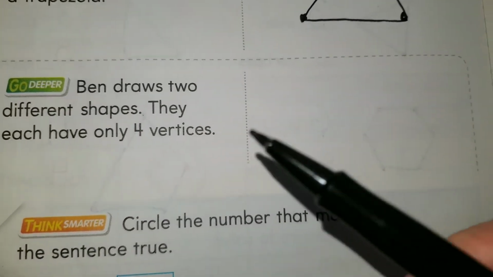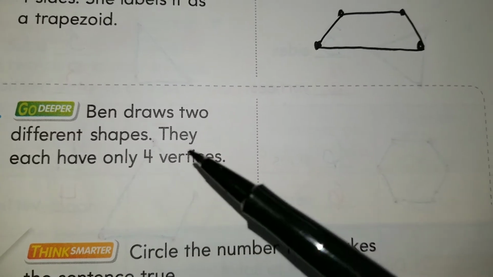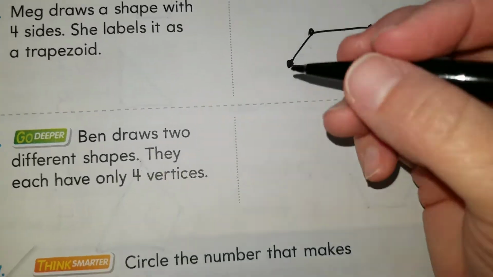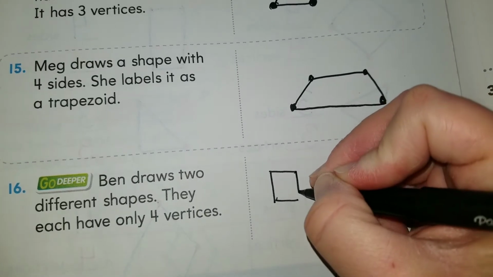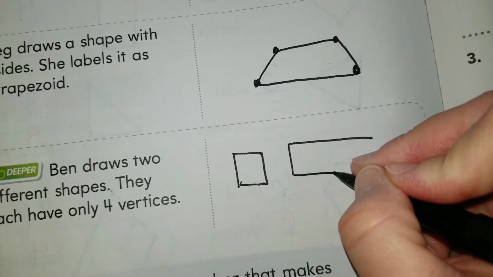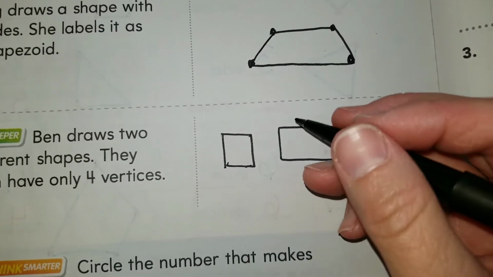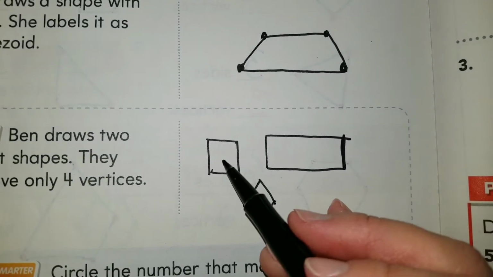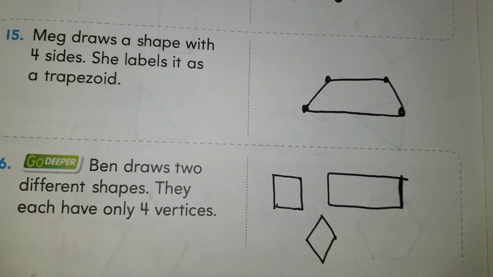All right, this is going to be the tricky one. Ben draws 2 different shapes. They each have only 4 vertices. And I say that we have more than one shape that has 4 vertices. We have the square, we have the rectangle, and finally we have the diamond or the rhombus. So the square, the rhombus, and the rectangle, they all have 4 sides and 4 vertices.